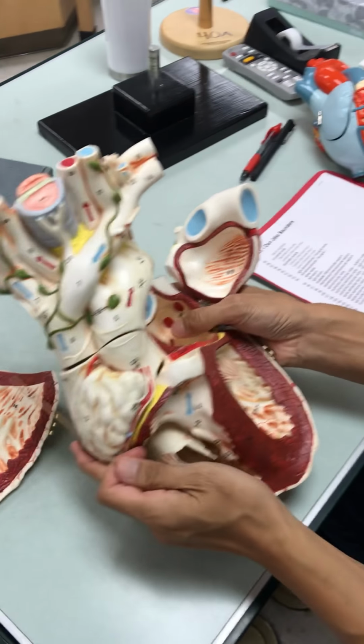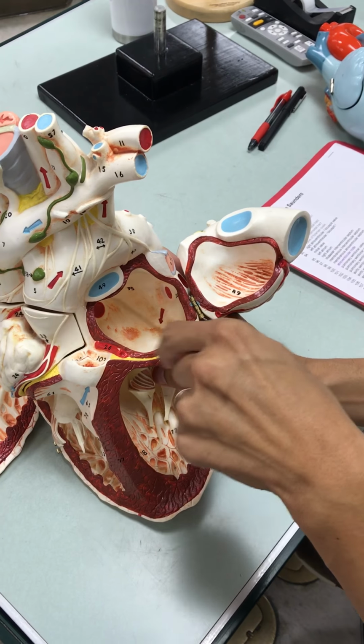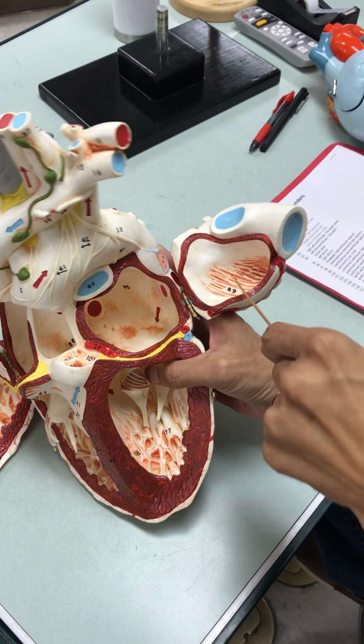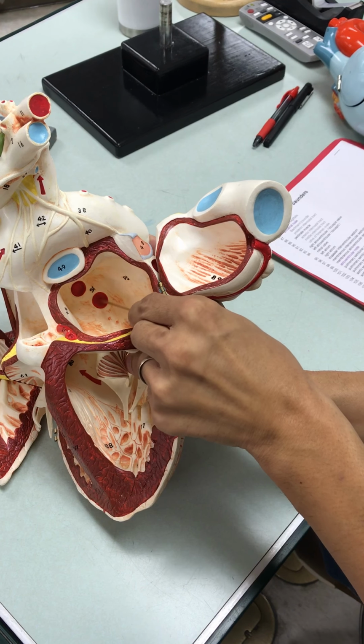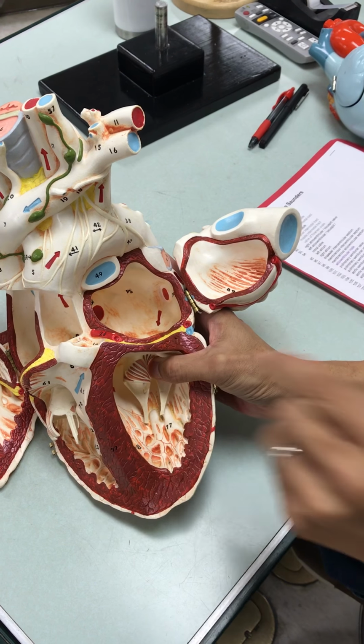Here's the opening of the left atrium. There's the pectinate muscle. You see a red opening in there, the pulmonary veins going into the left atrium.